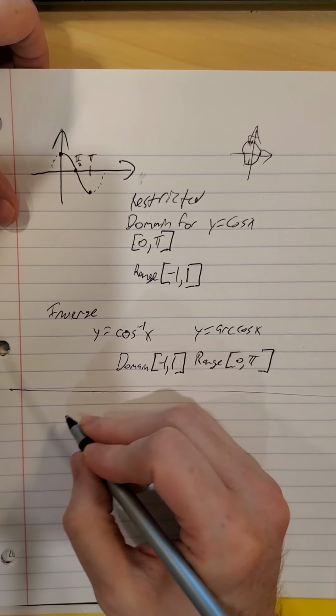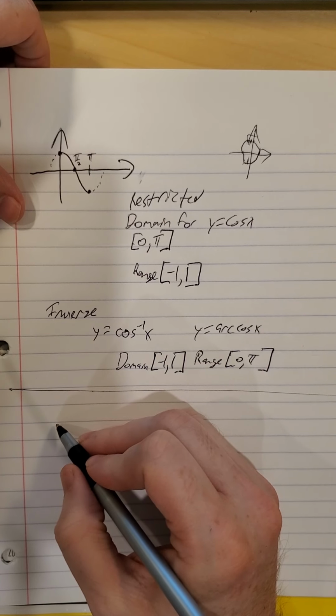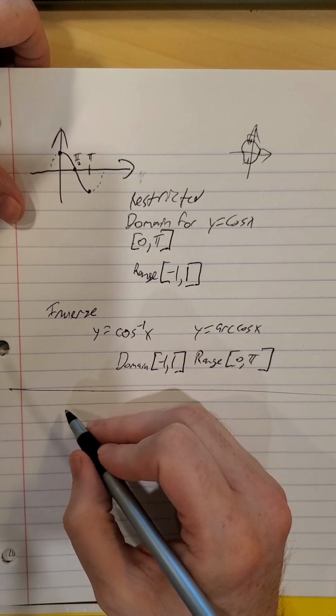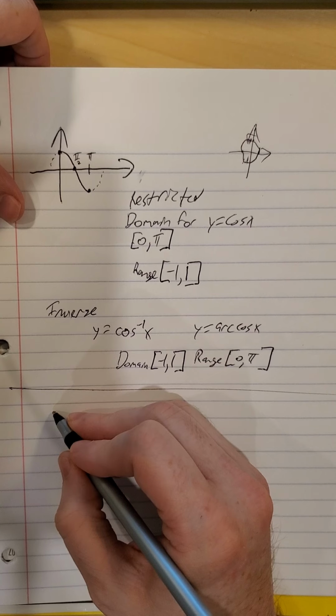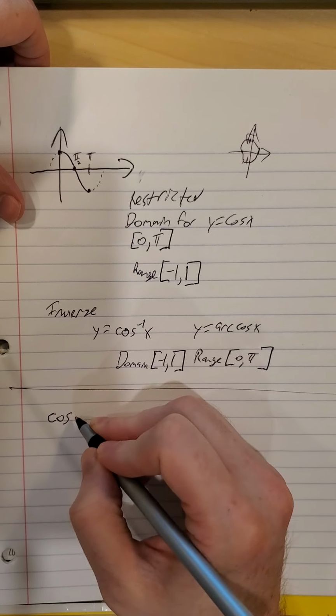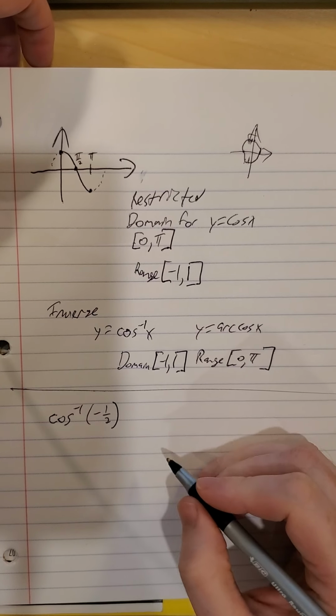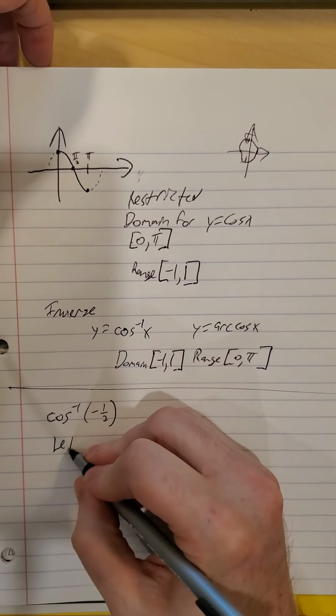All right, so we'll play with them. Same ideas. We're basically given an output and asked for the input. What angle gave us this as a result? So for example, they might ask us for the arc cosine of -1/2. We can use a let line.